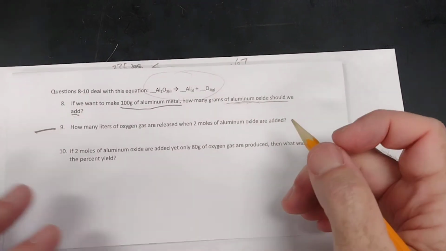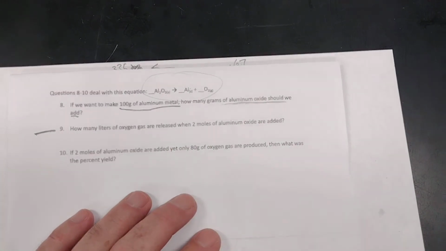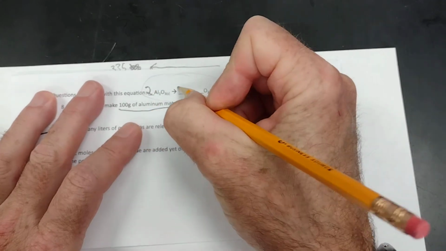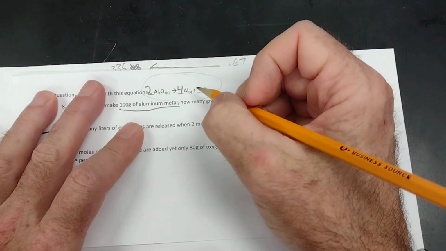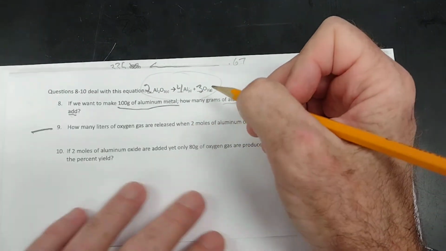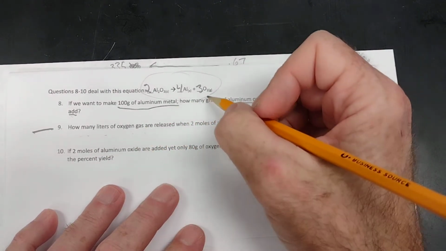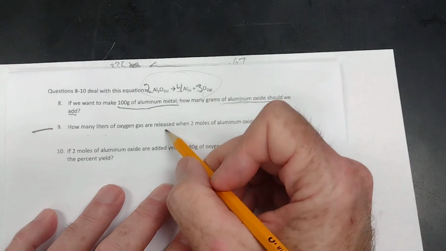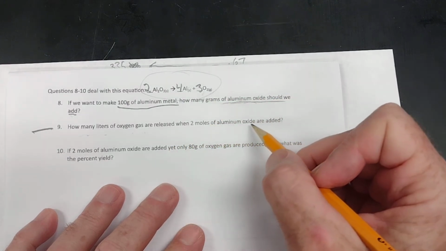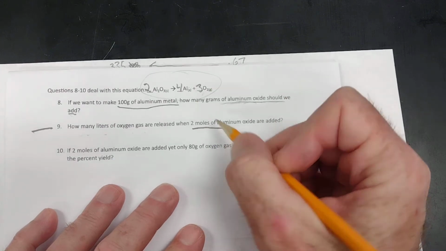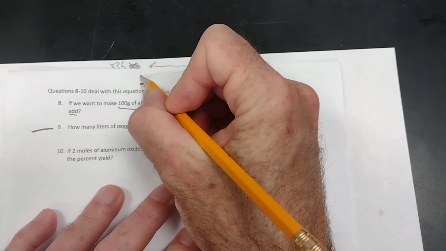And the last one I'll do here is number 9. So let's remember, we had 2, 4, and then 3. How many liters of oxygen gas, so we're going to want to know about this, are released when 2 moles of aluminum oxide are added? Okay, so we're already given 2 moles, so we can go ahead and put a 2 there.